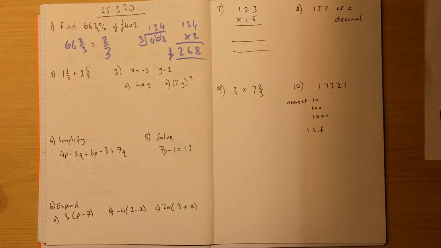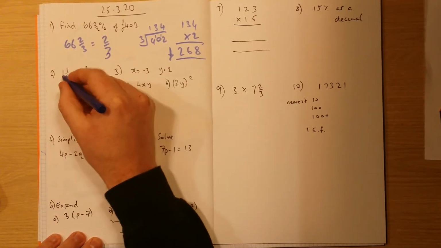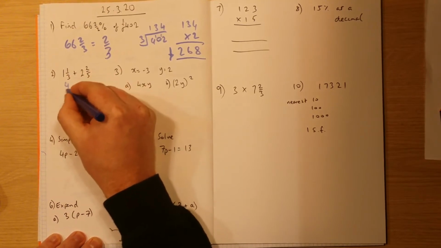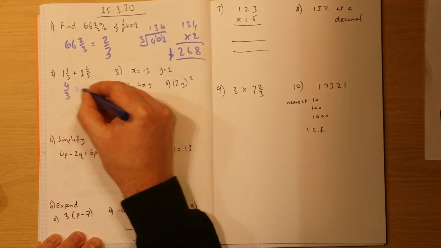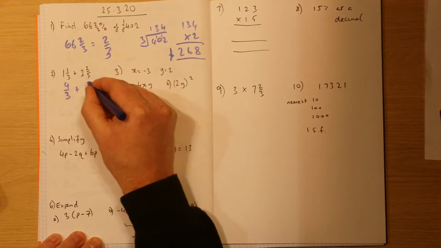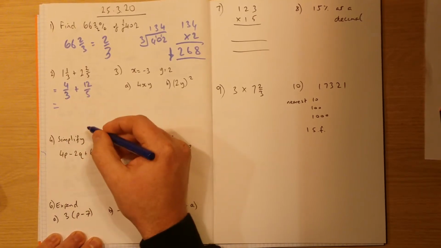Question number 2, you've got to change it initially into top-heavy fractions. So if you do 1 times 3, that gives you 3, add on the 1, that gives you 4/3, plus 2 times 5 gives you 10, add on the 2 gives you 12 over 5. And then once you've done that, you can use a smile and a kiss method.